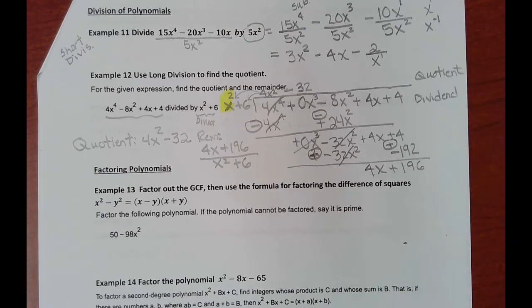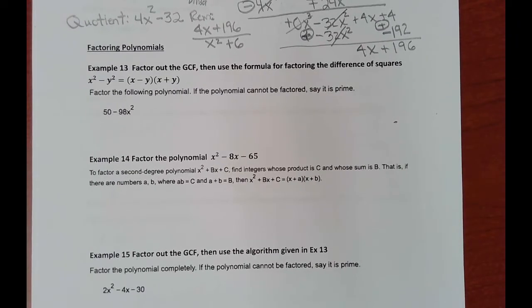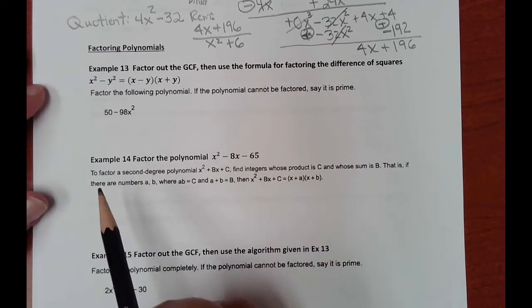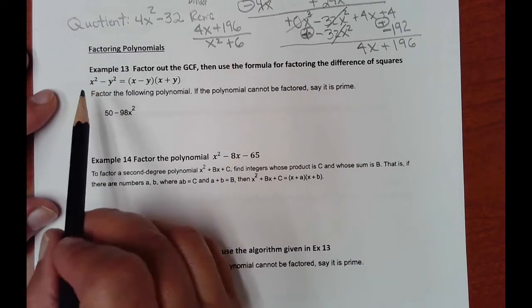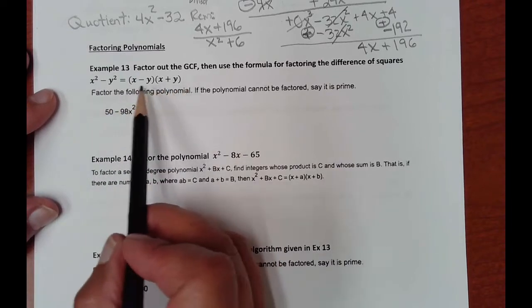Okay, let's move on to factoring polynomials. Okay, so in number 13, you're going to be factoring the difference of squares. That's what this is. And you're going to break it down into, they're giving you the formula right here.